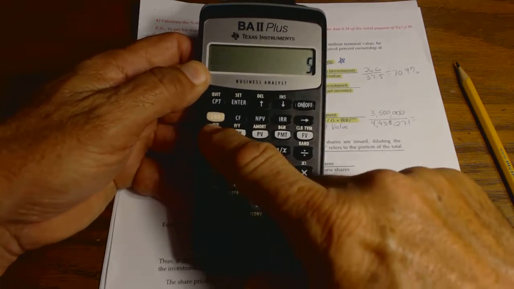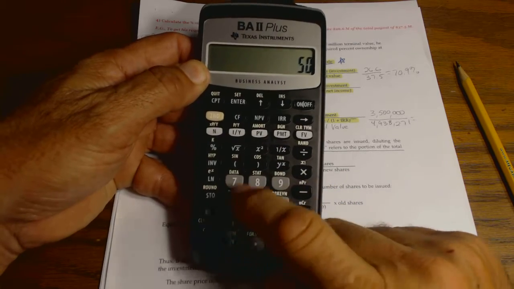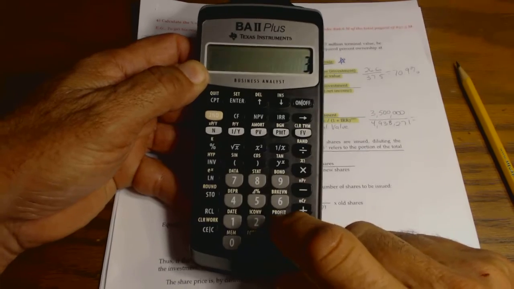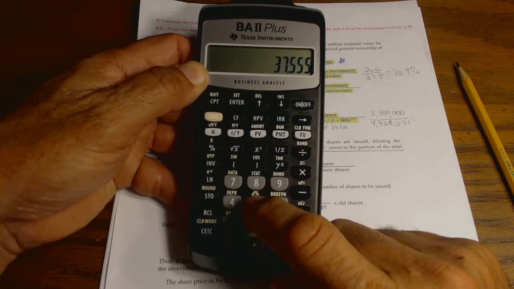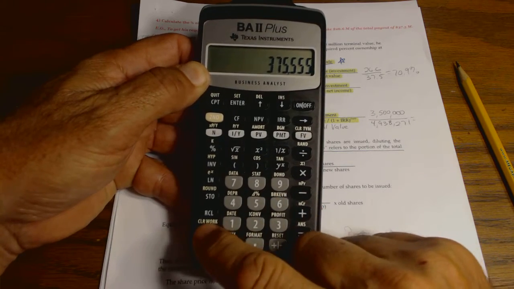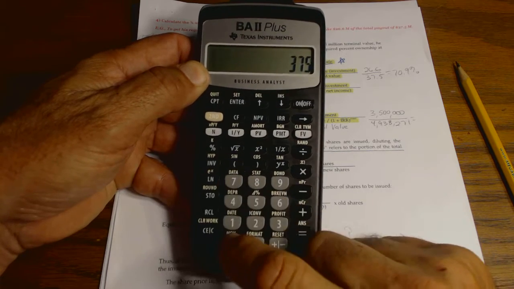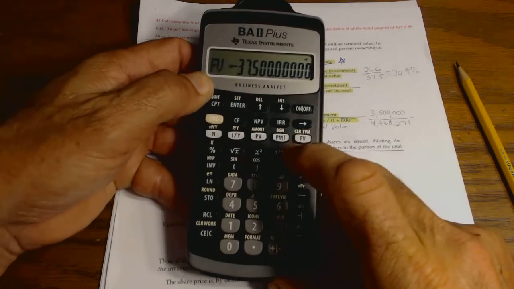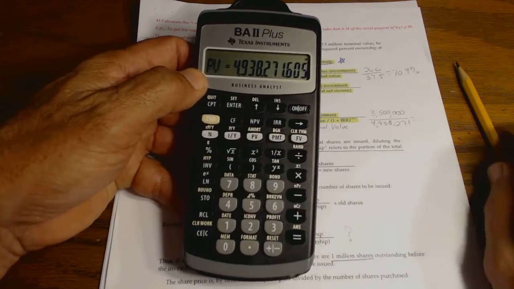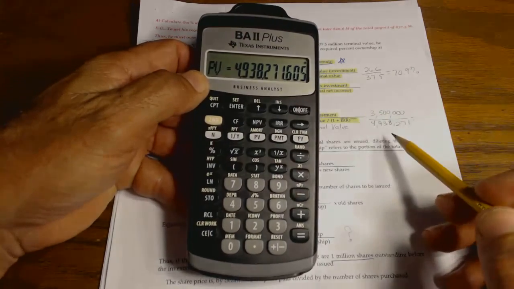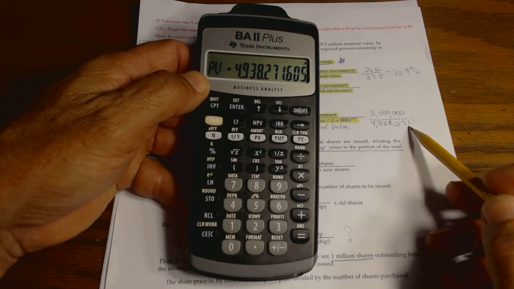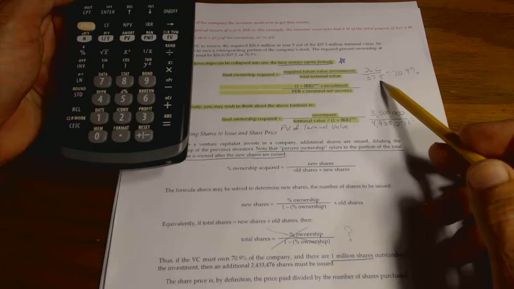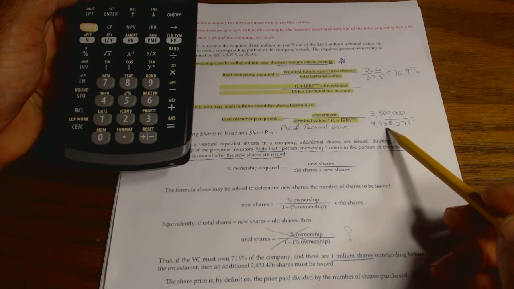Okay, so 5 years, right? 50%, 50 IY. Future value is 37,500,000. We'll make it negative. Future value, compute present value, 4,938,271. So basically, we took that 37.5 million terminal value and discounted it back to a present value.